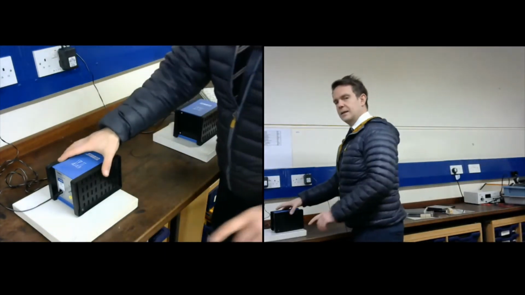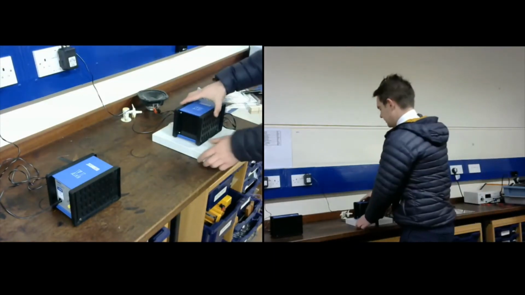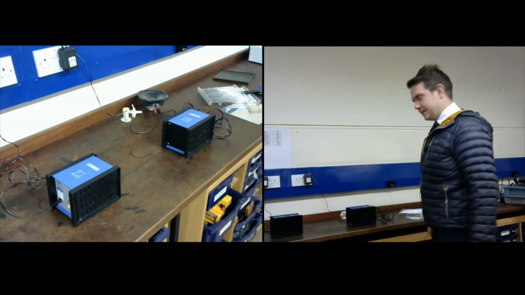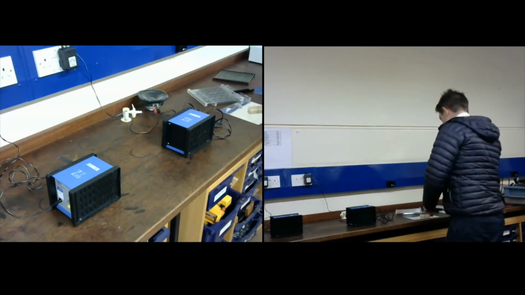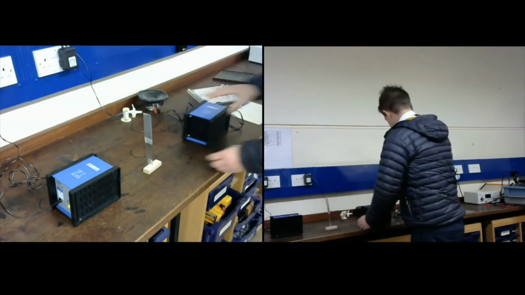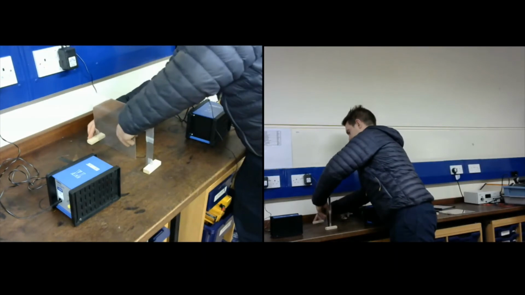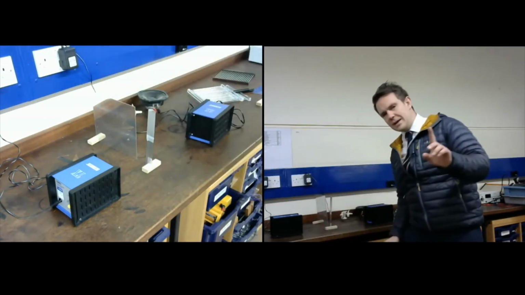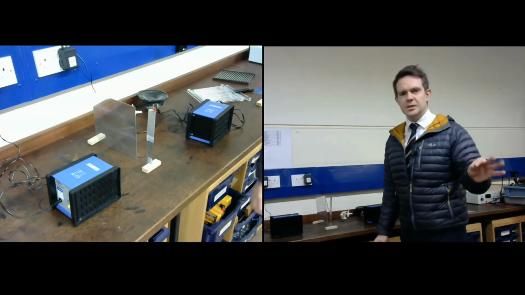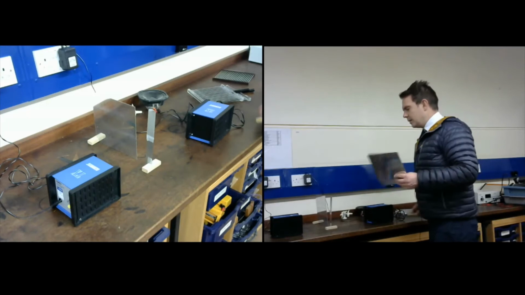Next, interference. So, first setup for interference is going to be double slit. I've got a middle slit here, and I'm going to put two metal plates either side, like this. Now, the wavelength of these microwaves is of the order of centimetres, so to get appreciable diffraction, we want a slit width on the order of centimetres.